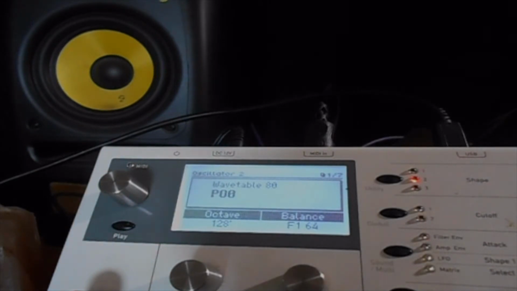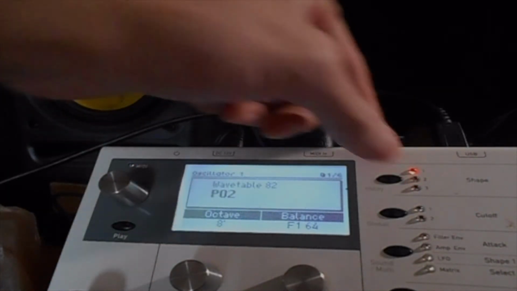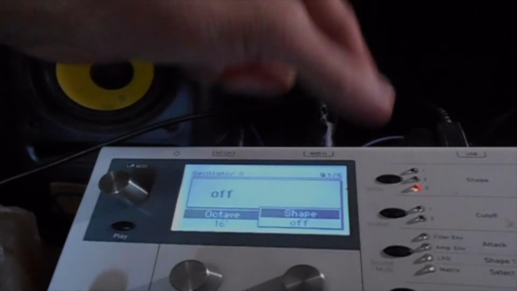Remember I said, 512 is out of the human hearing range, blah, blah, blah, right? I know.